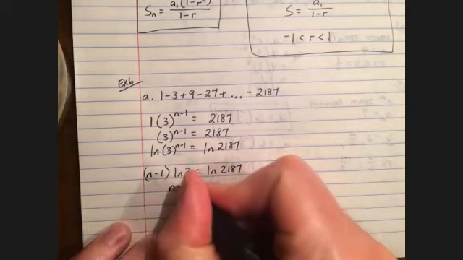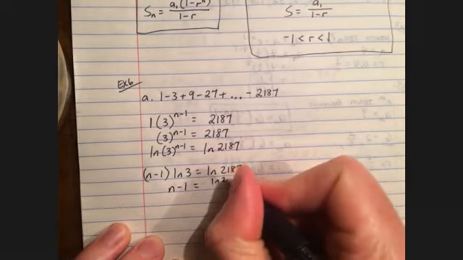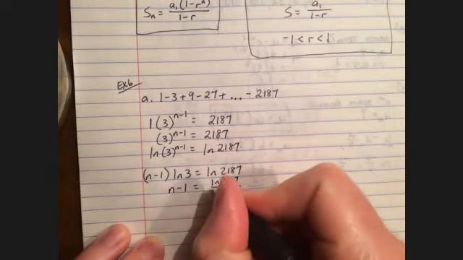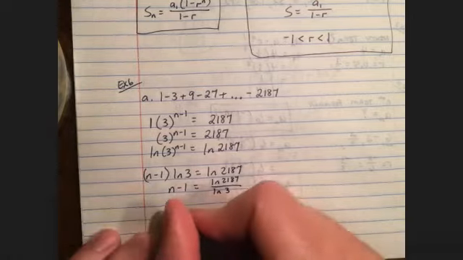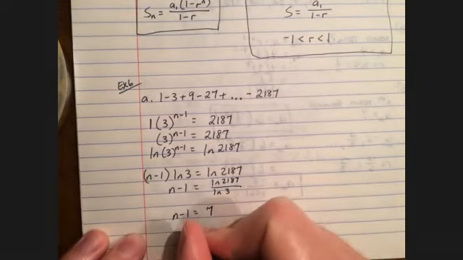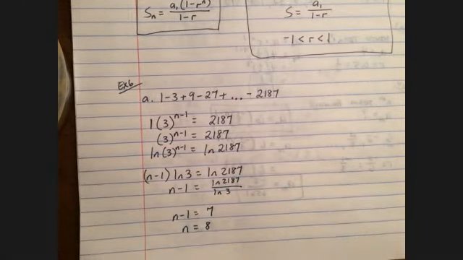So now we would say n minus 1 is equal to ln of 2,187 over ln of 3. And you could use your calculator here. But you'll find that n minus 1 has to be equal to 7, meaning 2,187 is the 8th term in the sequence.